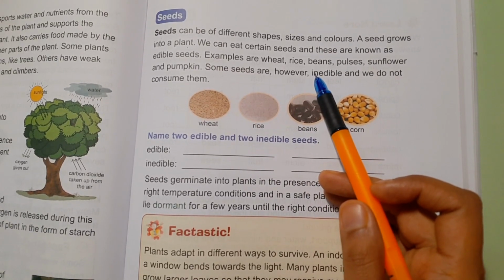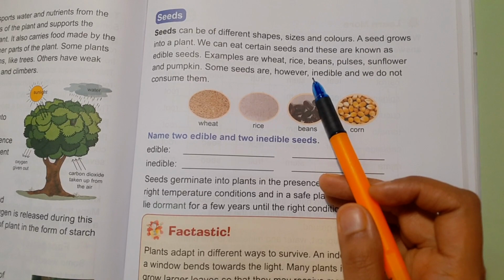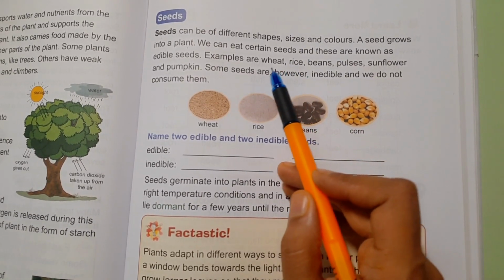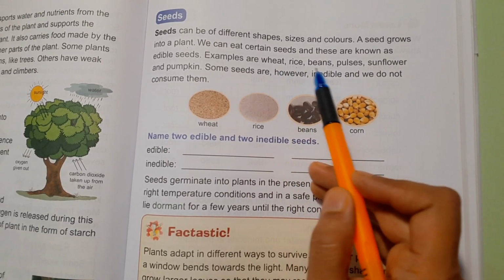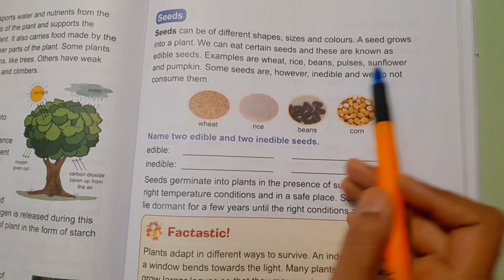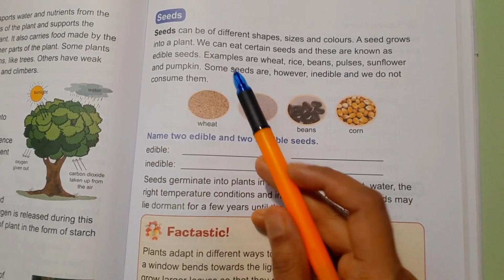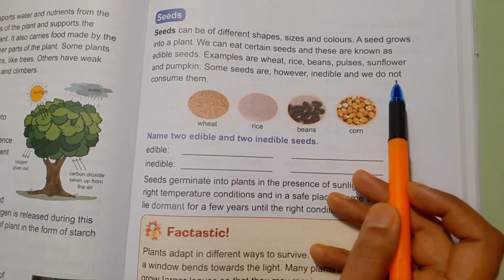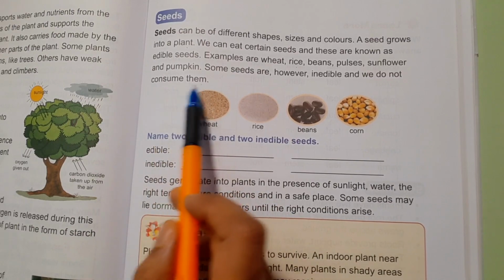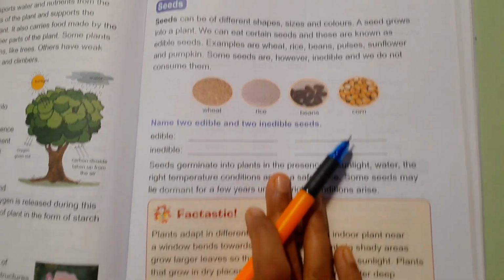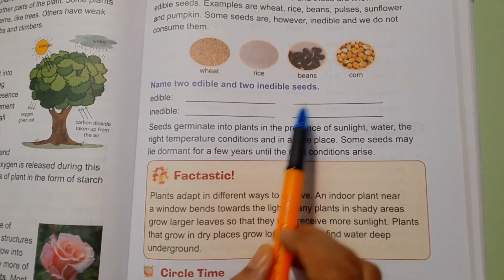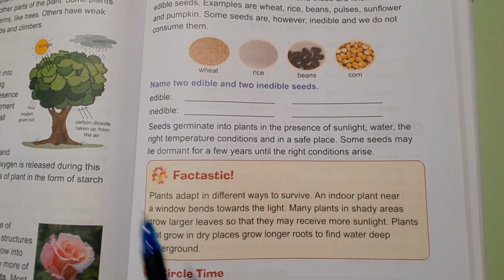Edible seeds जिसको हम खा सकते हैं और inedible seeds जिसको हम नहीं खा सकते हैं। So which are the edible seeds? Wheat, rice, beans, pulses, sunflower and pumpkin. Some seeds are however inedible and we do not consume them. Consume them मतलब इसको हम नहीं खाते हैं। So here you have to write name of 2 edible seeds and 2 inedible seeds.